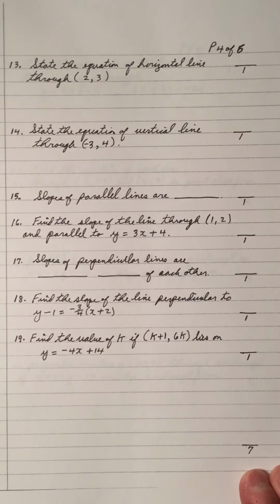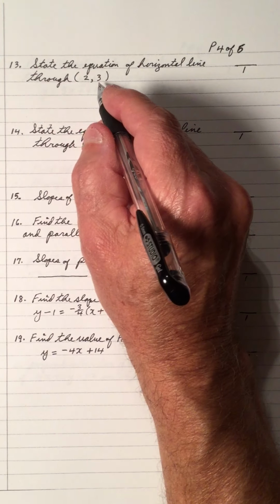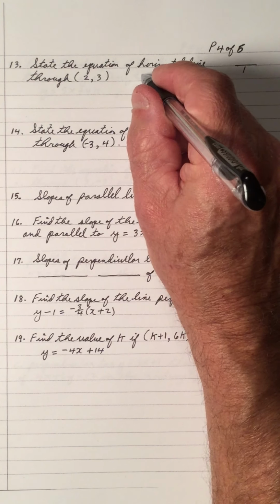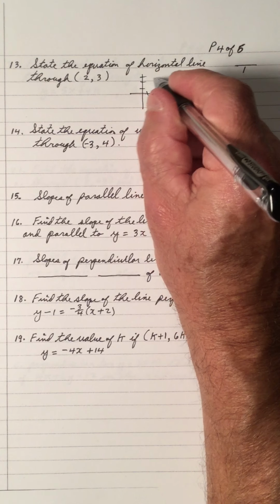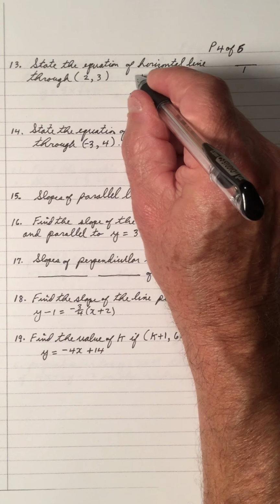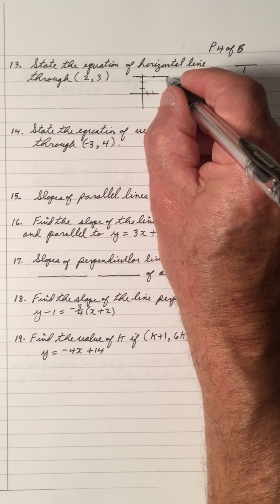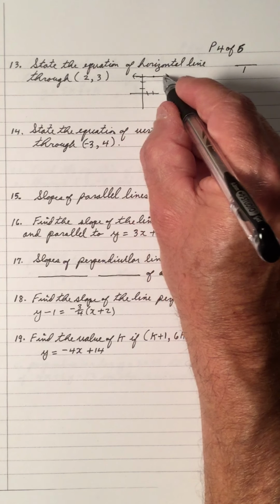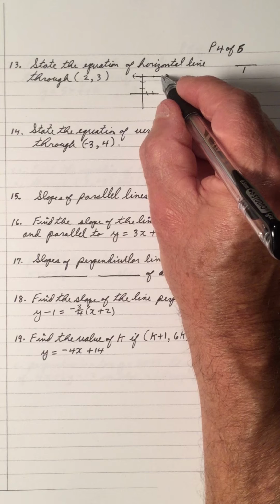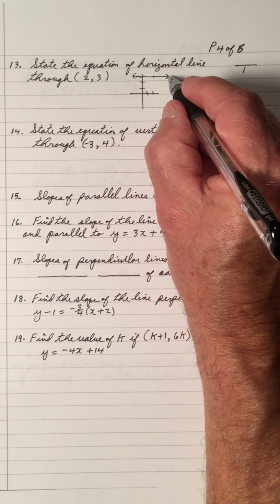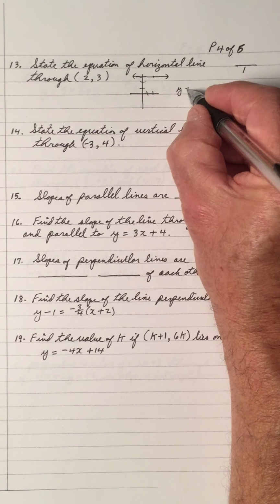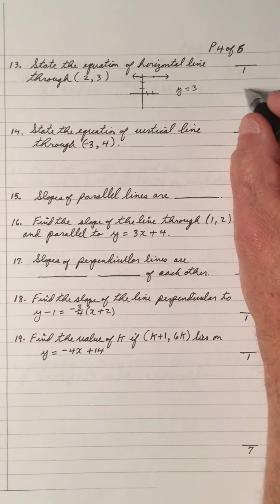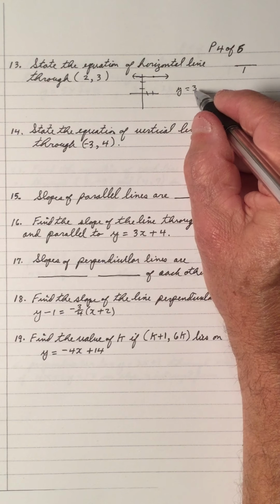Total up your score. State the equation of the horizontal line through this point. The horizontal line, let's have a look at it. The point is 2, 3 right there. Horizontal line goes like that. So on a horizontal line, all the y's are the same. So the horizontal line for this one is y equals 3.